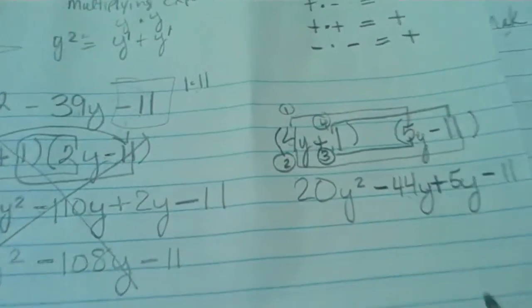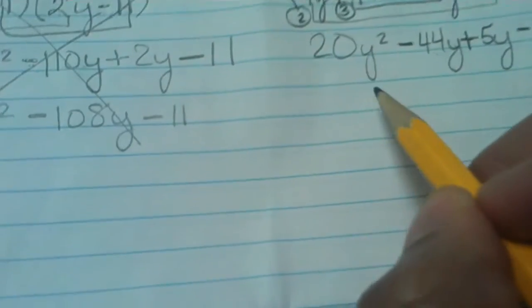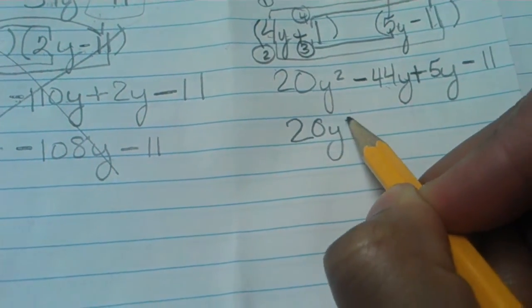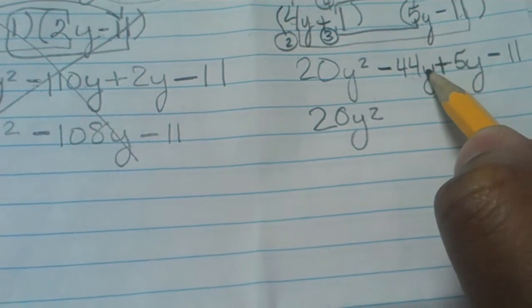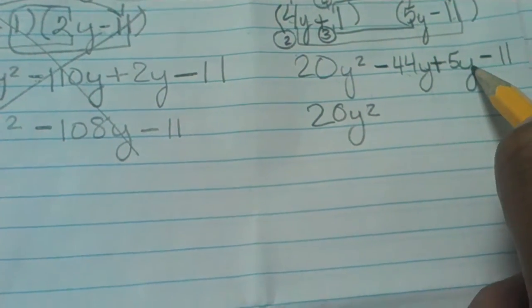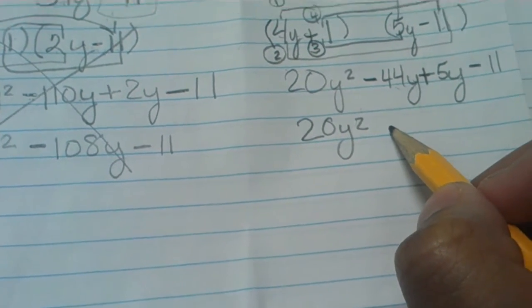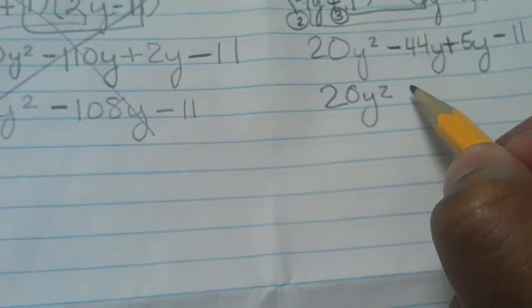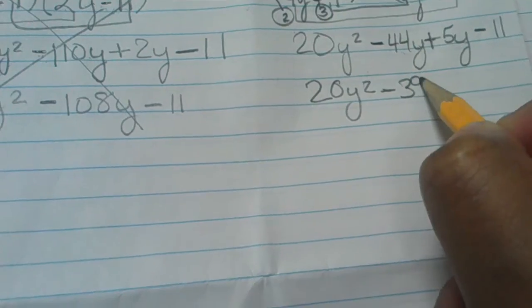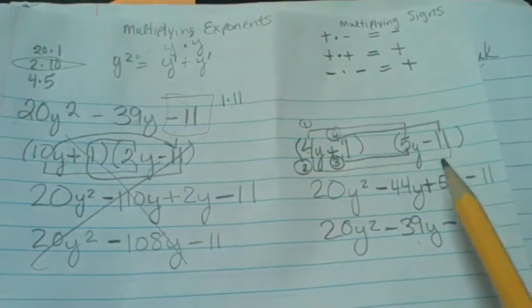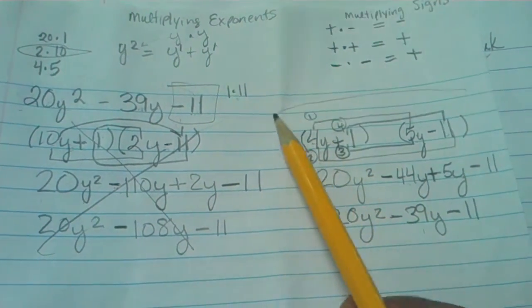Alright, back here. Let's go ahead and break this thing down a little further. 20y squared, negative 44y plus 5y. So you've got negative 44 plus 5. Now you can do that in your calculator. That should leave you with negative 39y minus 11. And as you can see, this matches that. So this is your final answer.